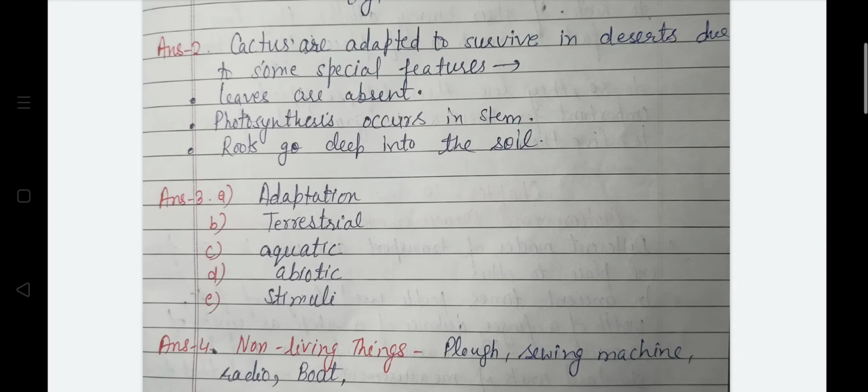Fill up the blanks. A. The presence of specific features which enable a plant or an animal to live in a particular habitat is called adaptation. B. The habitat of plants and animals that live on land are called terrestrial habitats. The habitat of plants and animals that live in water are called aquatic habitats. Soil, water, air are abiotic factors of a habitat. Changes in our surroundings that make us respond to them are called stimuli.